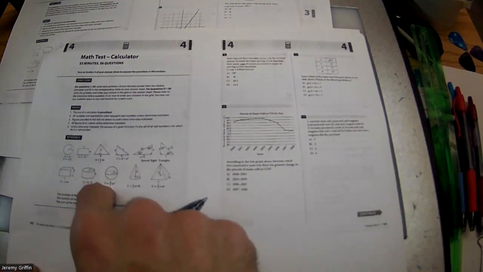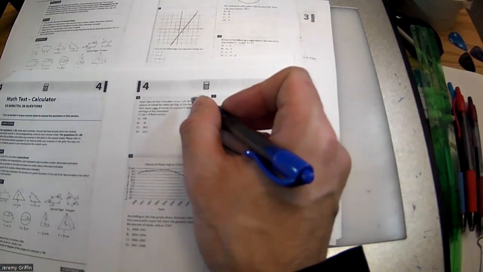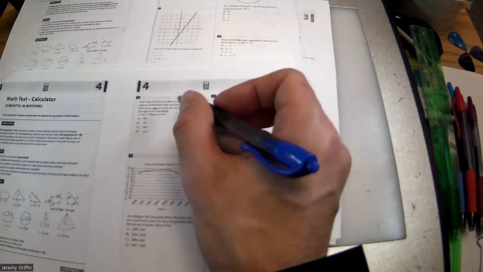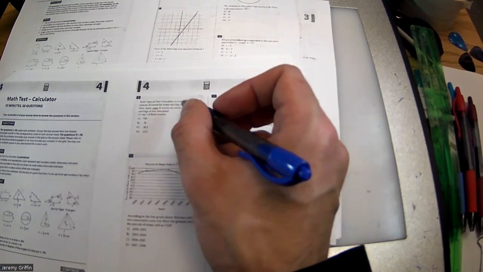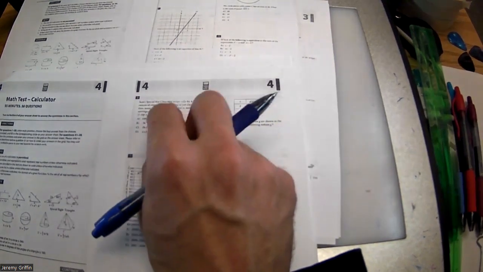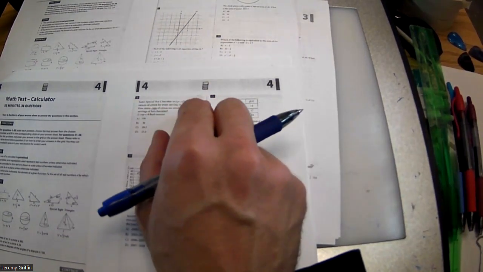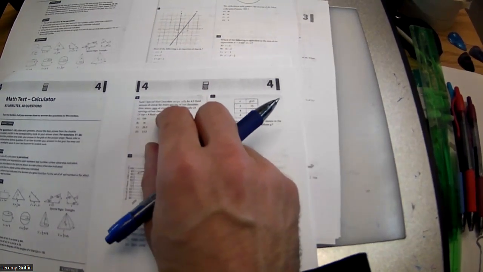So now you're allowed to use a calculator. They give you the shapes again. You need to reference those. Okay, number 1. Sam's special hot chocolate recipe calls for 4.5 ounces of cream for every serving of hot chocolate. How many cups of cream are needed to make 24 servings of hot chocolate?